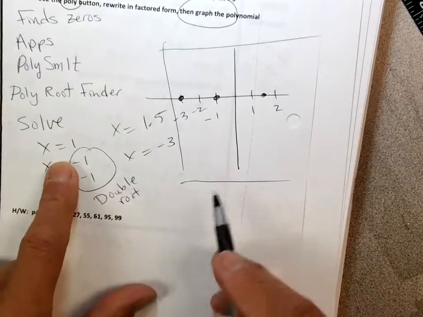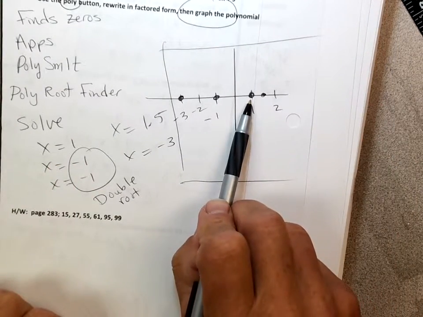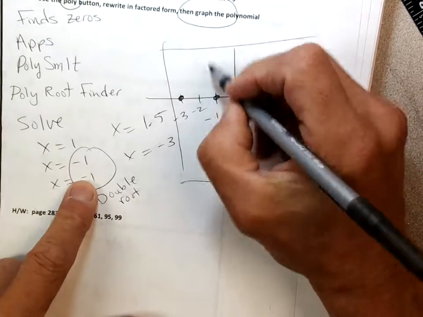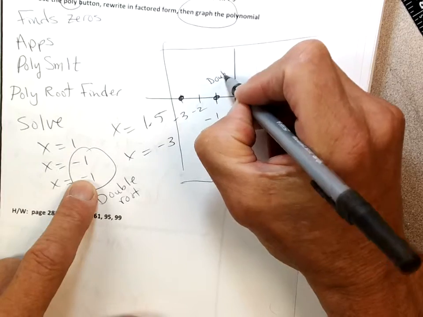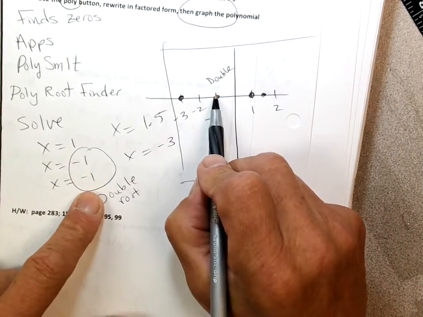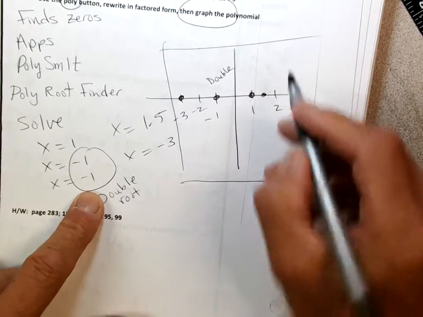Okay, so I have a 0 at 1. I have a double root, so it's going to bounce. Yep, it's going to bounce at -1, totally right. I'm going to have a 0 at -3, and I'm going to have a 0 at 1.5, okay?